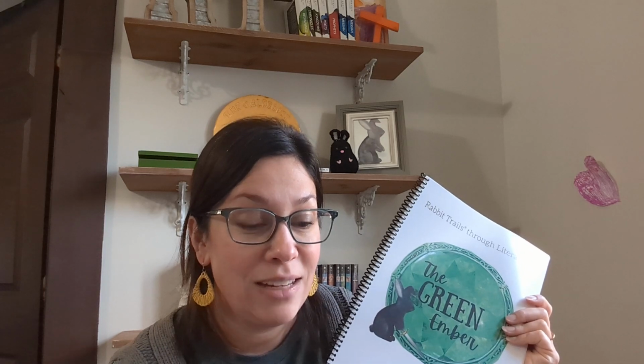So there are 11 lessons in this, and just like all of our other rabbit trails, they're designed to have each lesson take about 2 weeks to do. So it'll tell you exactly what chapters you need to read and all of that, which, by the way, the only required book for this novel study is, of course, The Green Ember by S.D. Smith. So appropriate, right? We have rabbits. We're rabbit trails. We love our rabbits. It is written by a homeschool dad, so it was so appropriate for us to be able to do this novel study pretty quickly after we started releasing these novel studies.